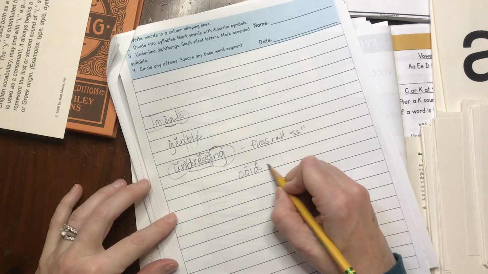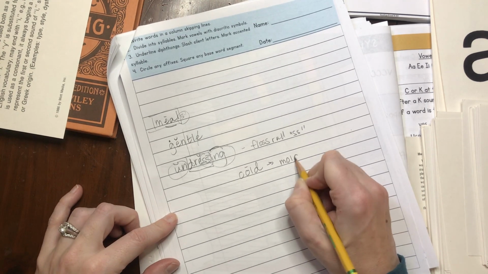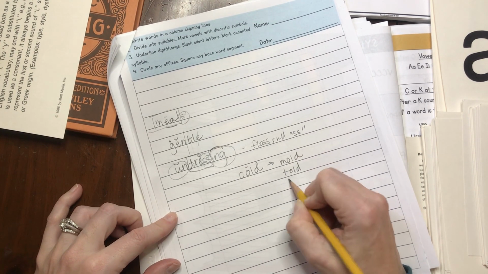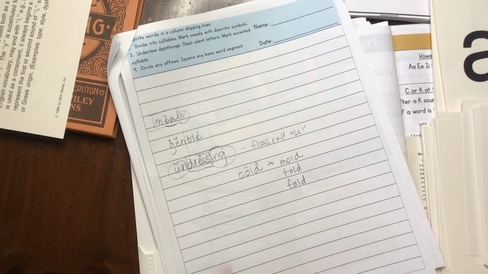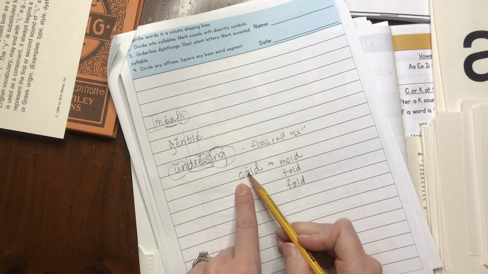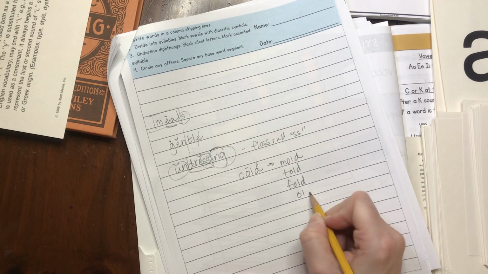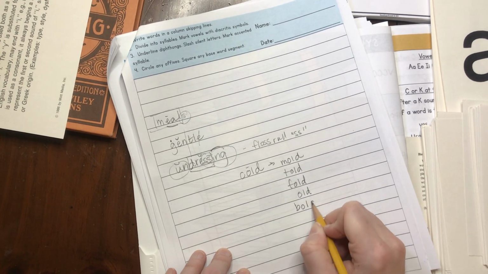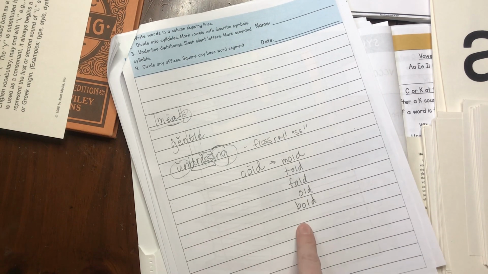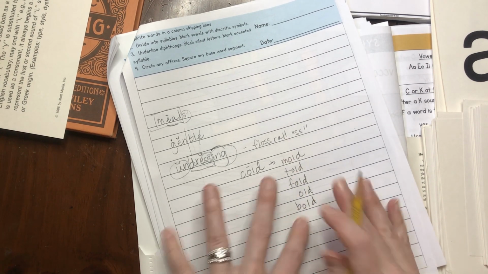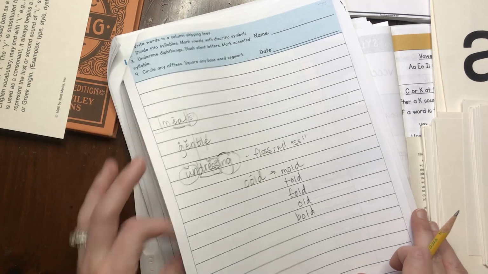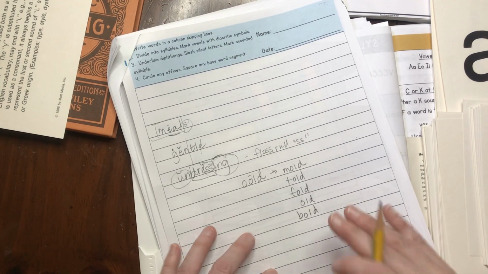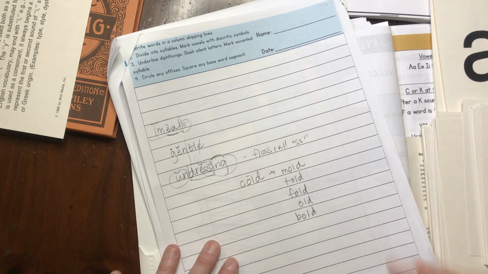But you could say, oh yeah, we also have mold, told, fold. They could easily note that just by looking at the word old, be so bold. You know what I mean? So that's a good one to add on to this day as well: can they apply that? Can they think about that pattern and come up with more words?